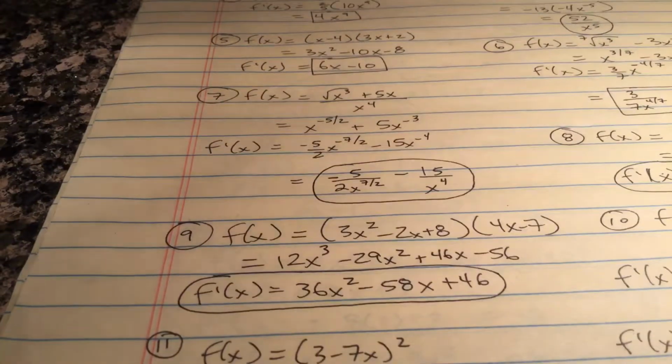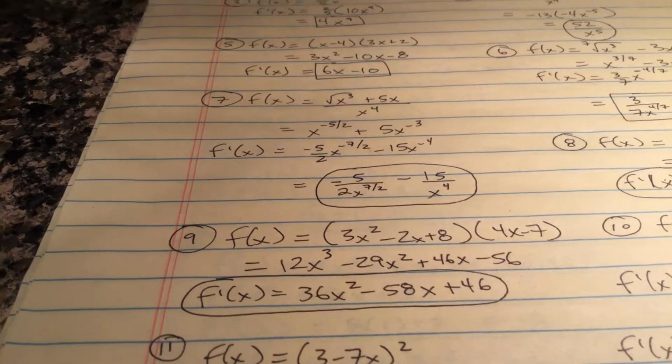Number 9, you could use the product rule, derivative of the first times the second plus the first times derivative of the second. You do need to have that down for tomorrow's quiz, or you can just distribute it and then take the derivative. Whatever you want to do there on 9.